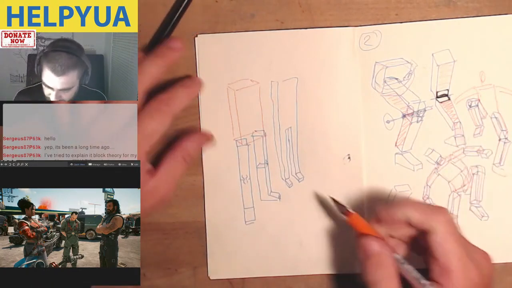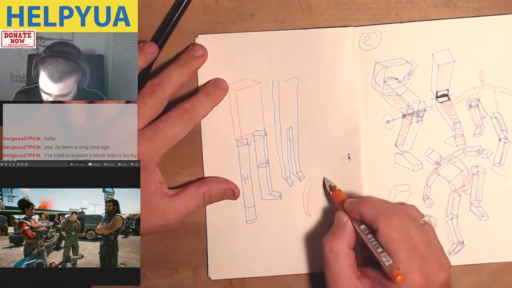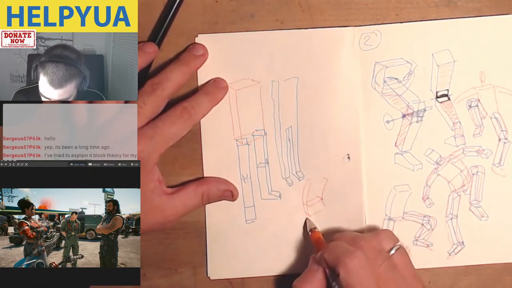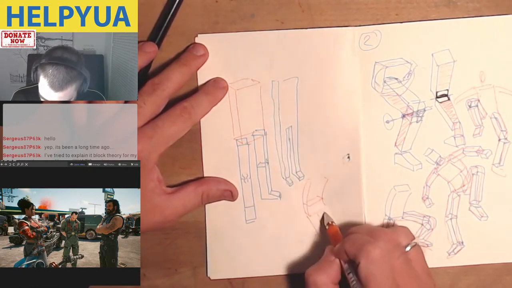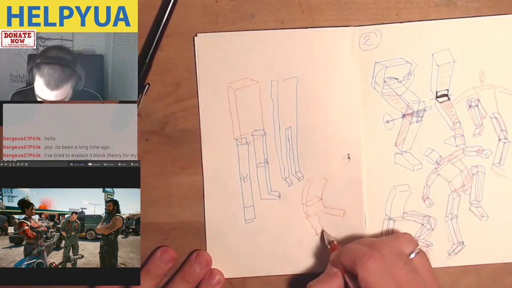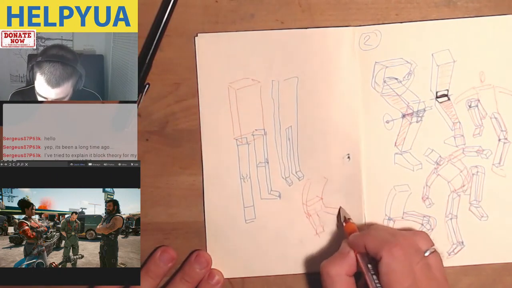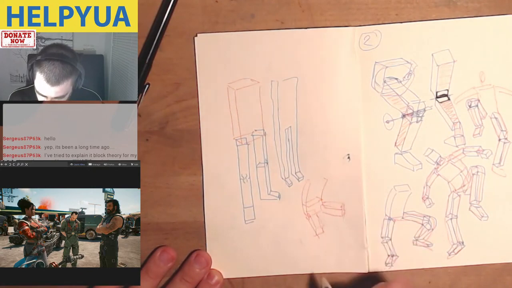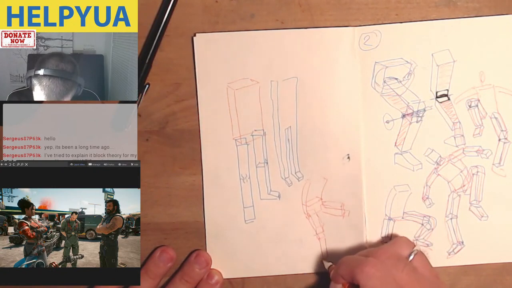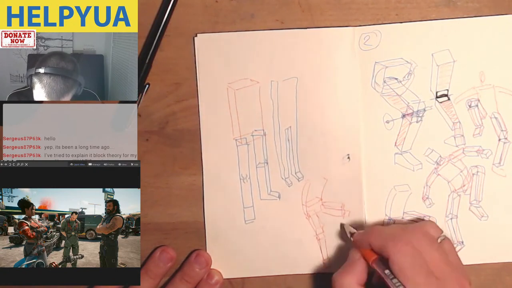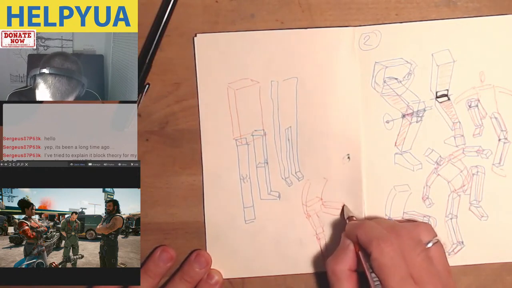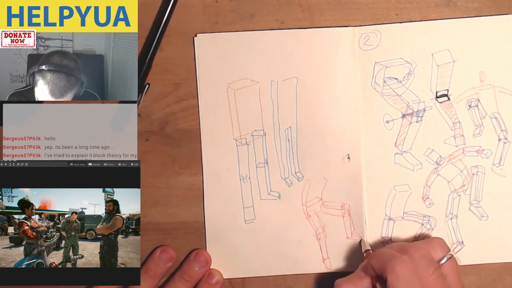So let's see this situation where a guy sits on a bench. Same thing, his legs are a little open like this, not just in front and not parallel. Maybe it sounds silly, but it's not.